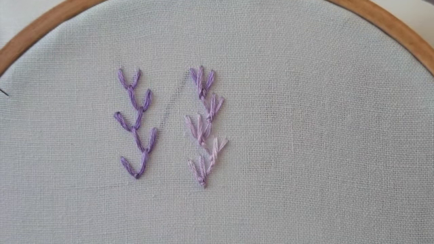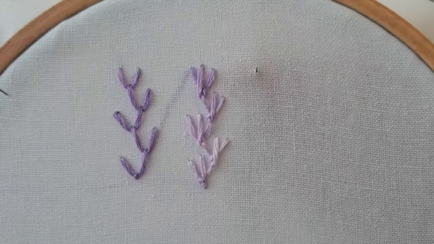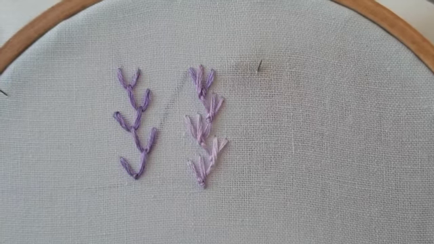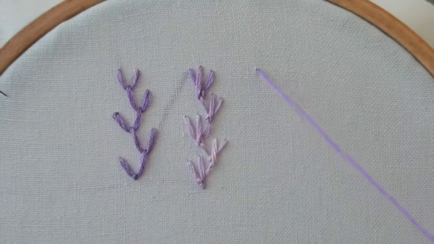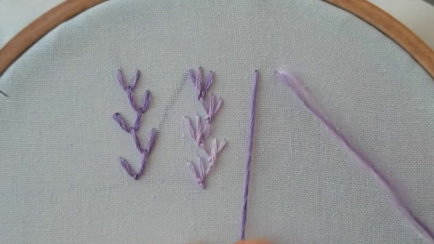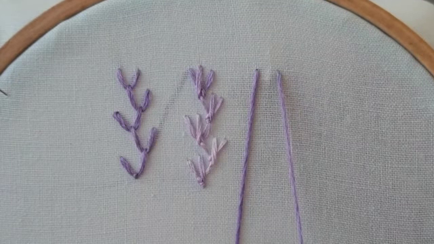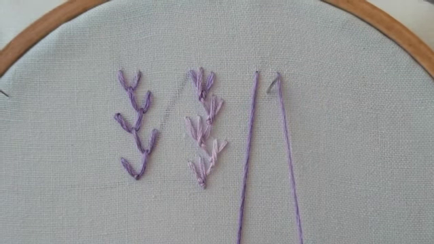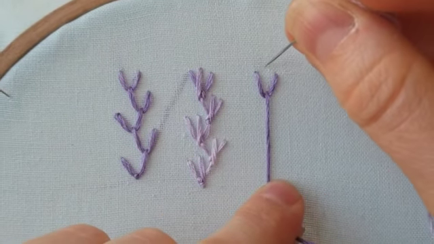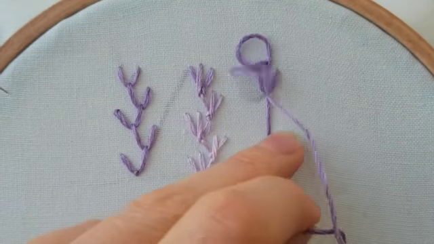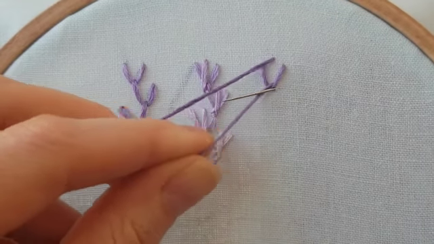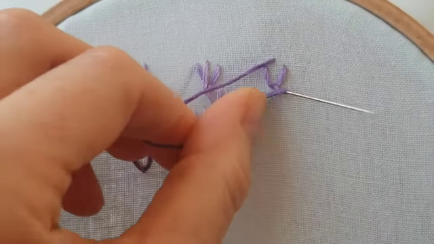We'll call it a, I don't know. I'm going to say a twisted feather twig stitch, but I don't even know if that would be the right word. All right, so let's start. Starts the same. Go down. Do our wrap. I do two.